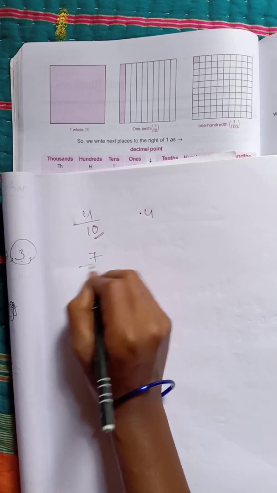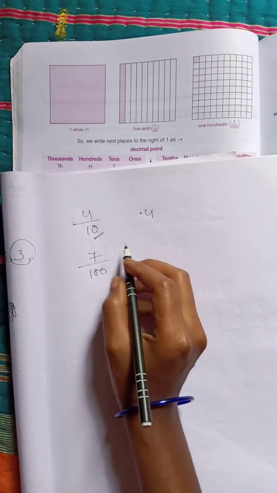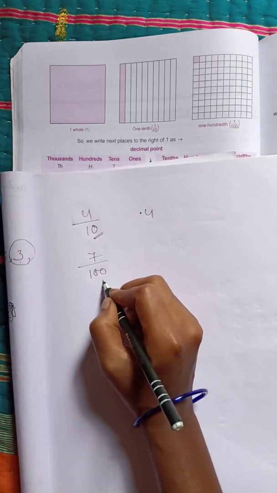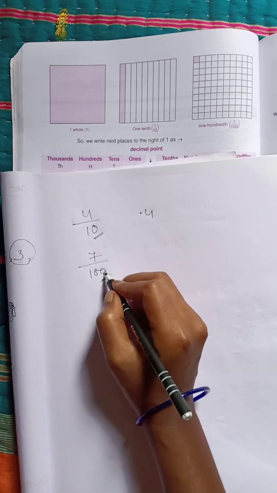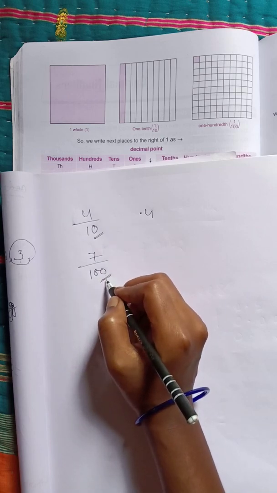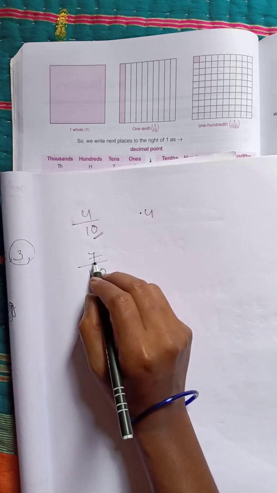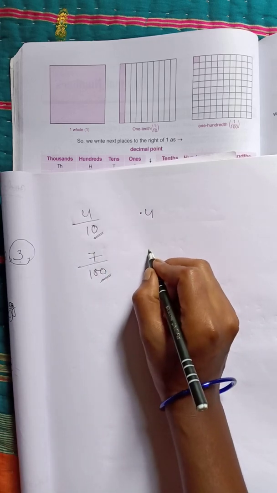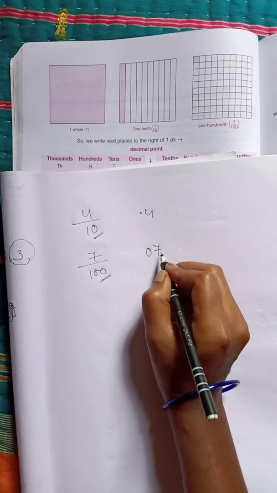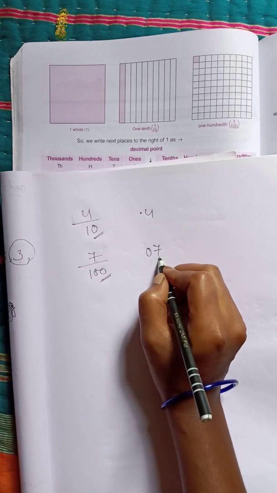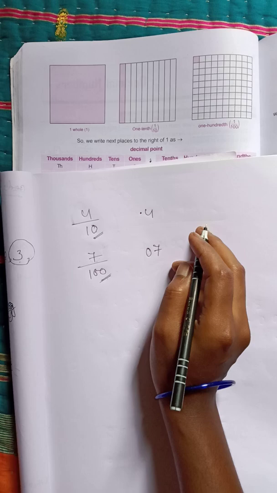Then 7 by 100. Here we have 2 zeros in the denominator, but we have only one number. So before 7 you write 0. Now it is 2 digits, a 2 digit number.